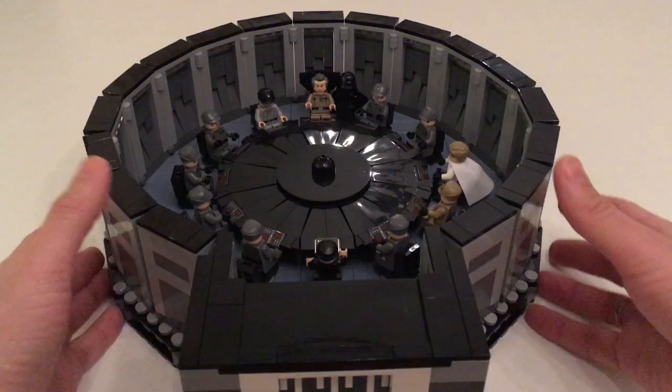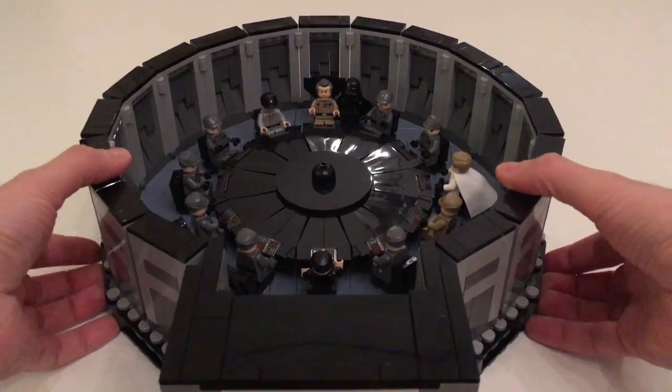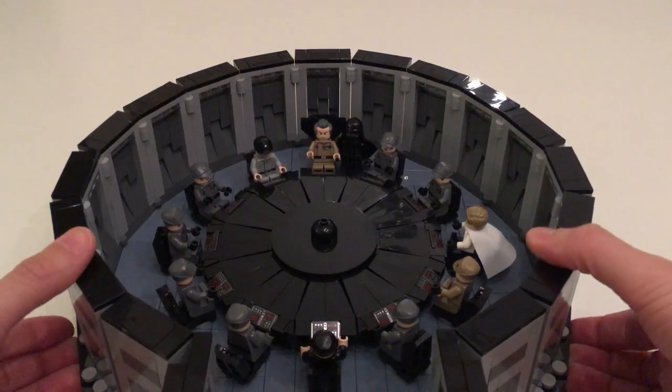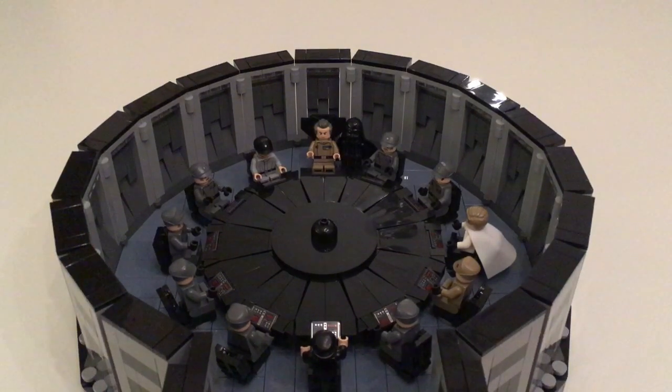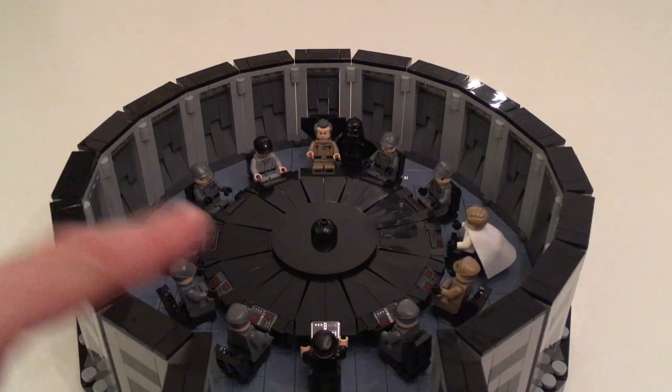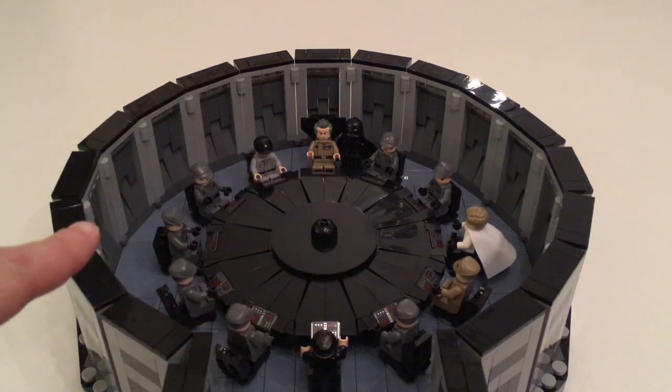As you can see, this is a conference room, I guess, but it resembles the room from a scene on the Death Star where several Imperial officers are at a table. Tarkin is present and Darth Vader is present. Now I just used all my Imperial officers to fill up the room to give an idea how that looks.